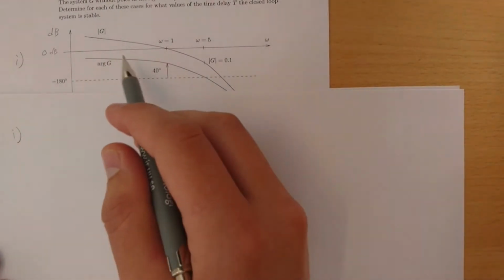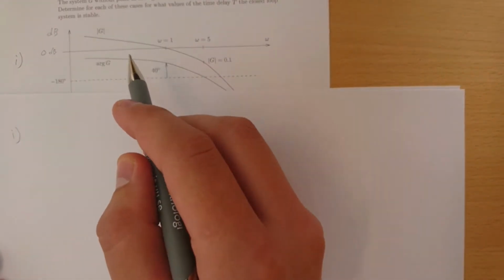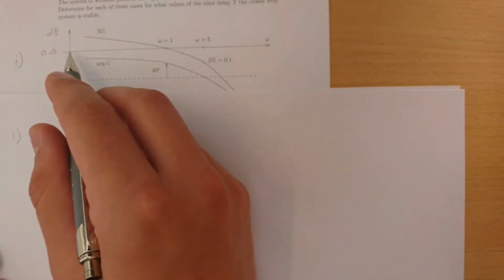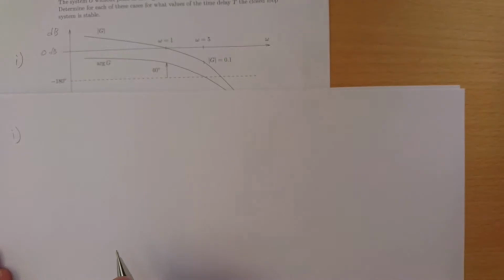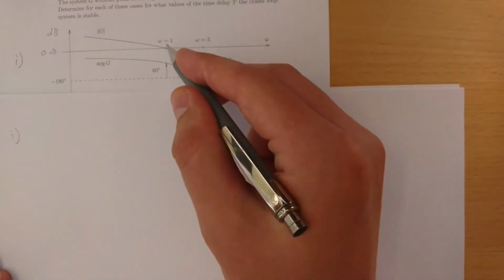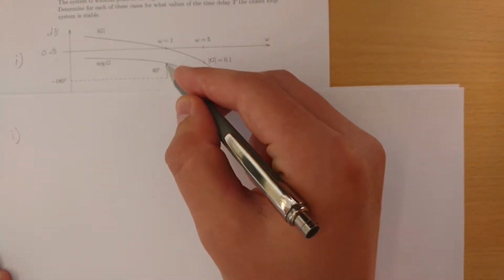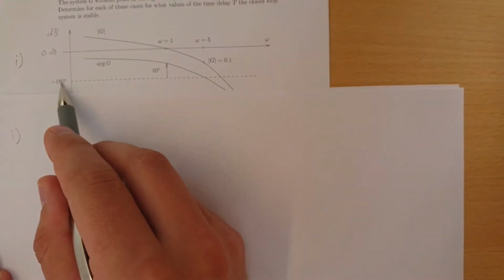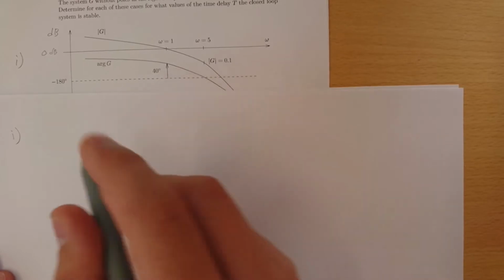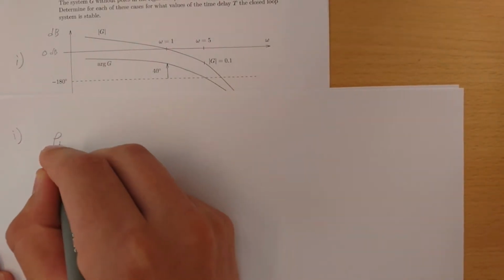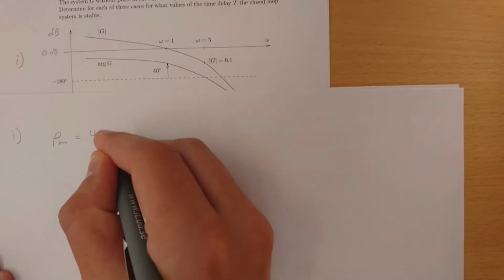And the frequency at which the magnitude is equal to 1 is the crossover frequency. So we see that this is ω equal to 1 radian per second. That's our crossover frequency. And at that frequency we also see the phase margin here, the phase that we have left to minus 180 degrees. And we see that it's 40 degrees. So we have a phase margin of 40 degrees.